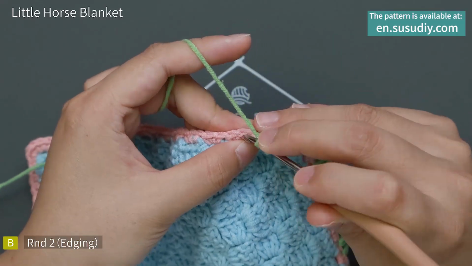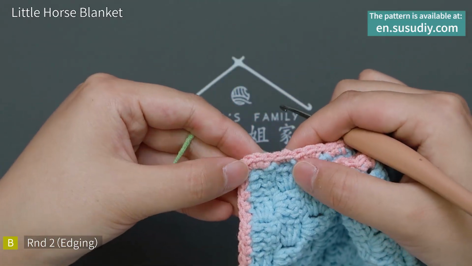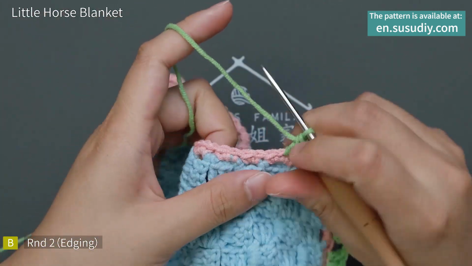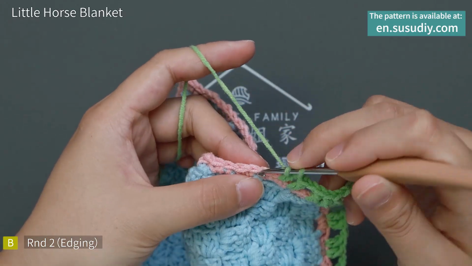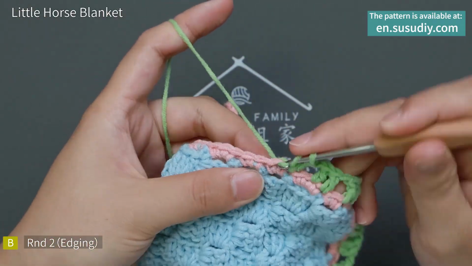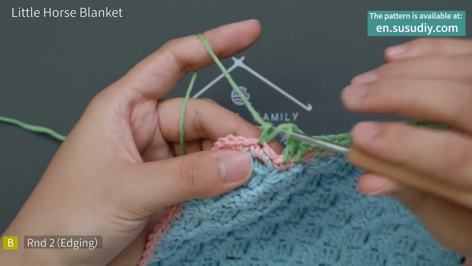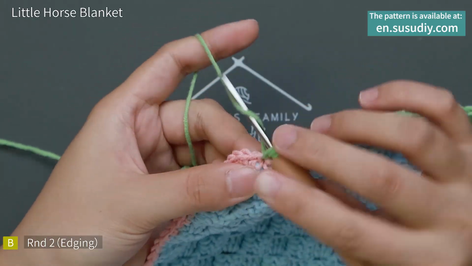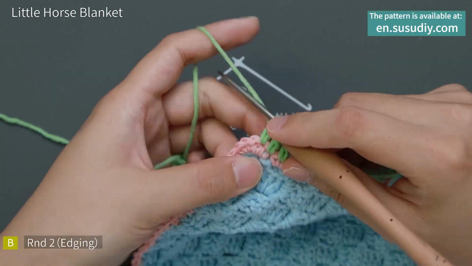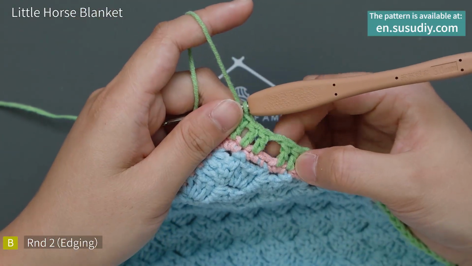Keep going until the last single crochet on this edge. Once completed, work 1 double crochet in the last single crochet. Another side is now done.